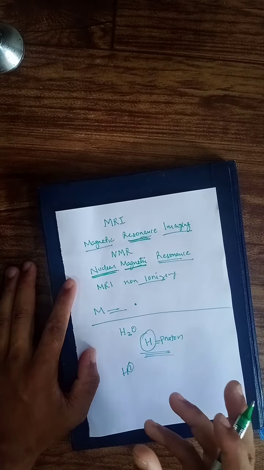If it is lithium, it is 2, 1, right? The inner shell will be 2 and the valence shell will be 1. So 1 is in the valence shell. This is also a lone one, right? So we can use any other element which has a lone electron in the valence shell, but we are taking hydrogen, as hydrogen is highly present in our body.